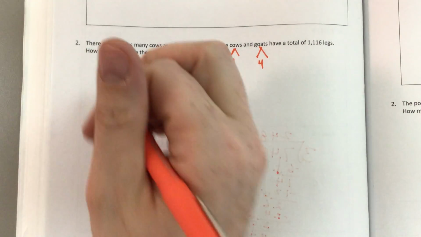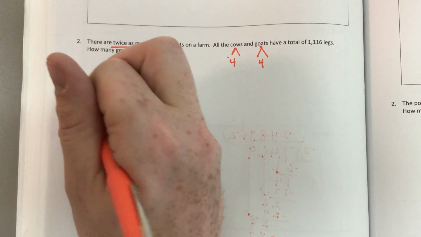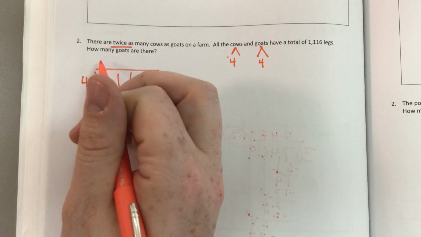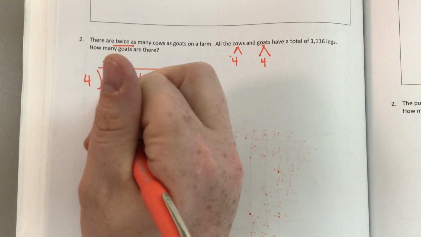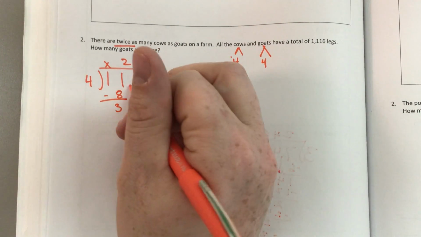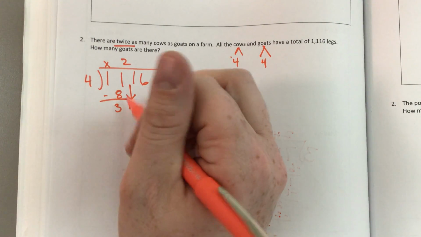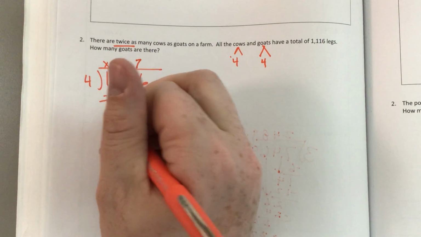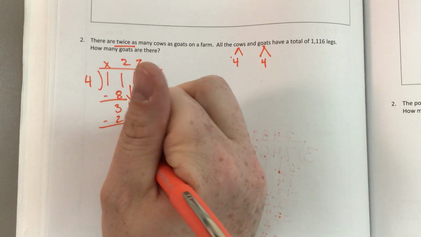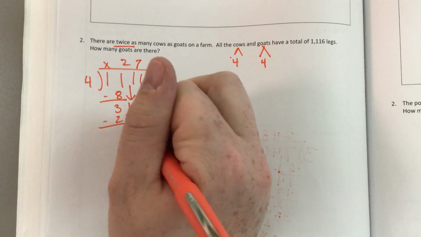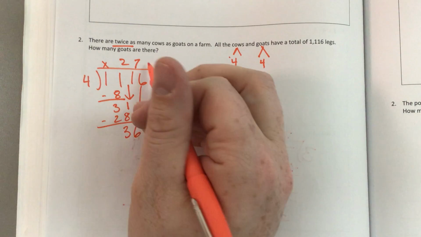So first off, to take it from number of legs to number of animals, what do I need to do? Well, I'm going to take 1,116 divided by 4. 4 goes into 1 no times, but it goes into 11 2 times. 11 minus 8 gives me 3. Bring down the 1. 4 goes into 31 7 times, which gives me 28. 31 minus 28 is going to give us 3. 4 fits into 36 9 times.